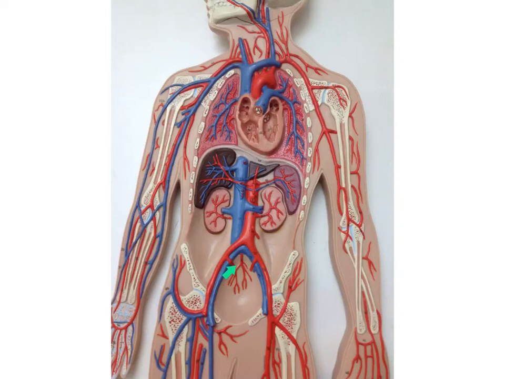The branch that goes inside would be our right and left internal iliac arteries, and once it continues, it would be the right and left external iliac arteries. So it's common iliac, internal iliac, external iliac. It remains external iliac until it passes through the leg, which we'll look at in future slides.